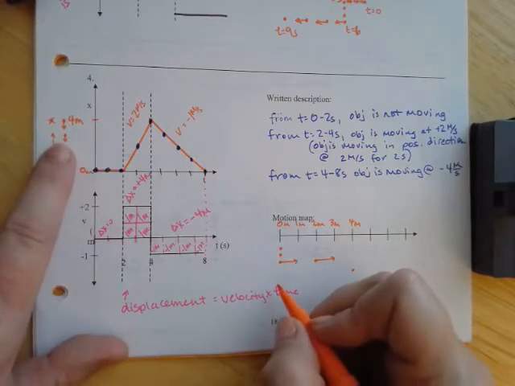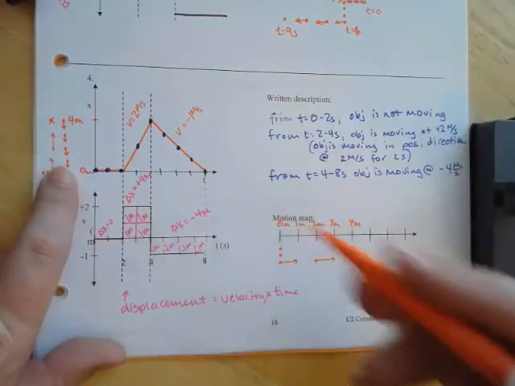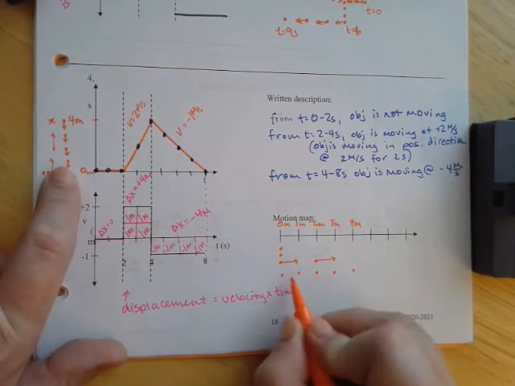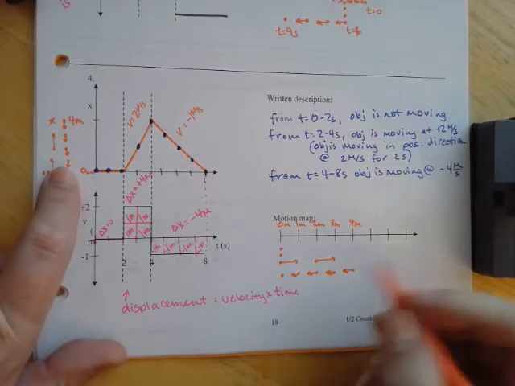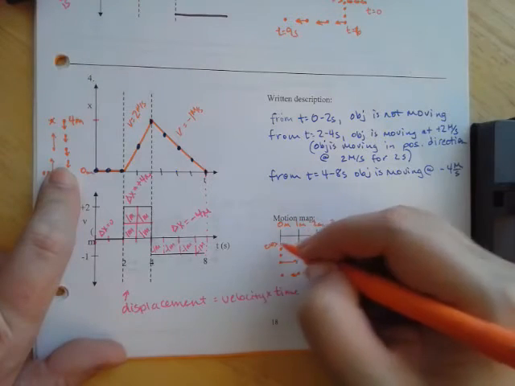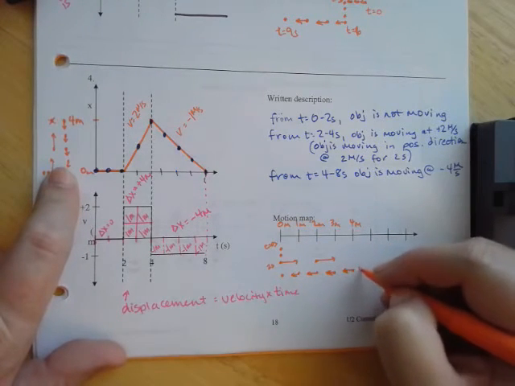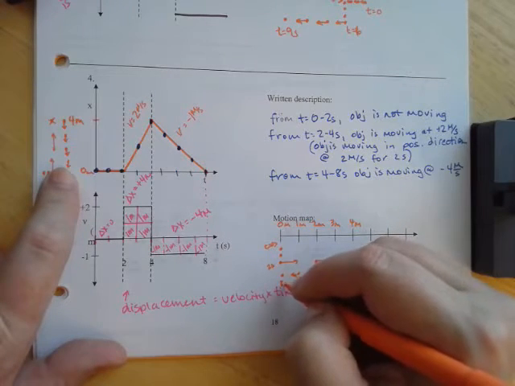And then I have 1 each meter. So I'm going to go 4, 3, 2, 1, 0. Zero. This one's 2 seconds. 3, 4 seconds. 5, 6, 7, 8 seconds.